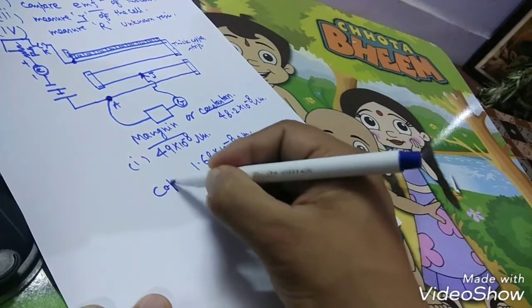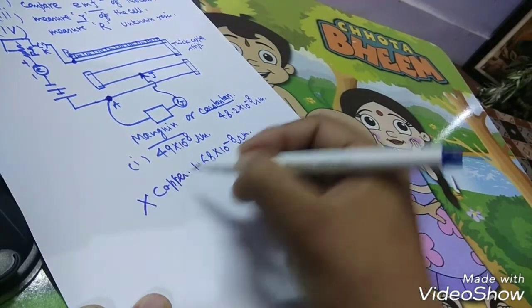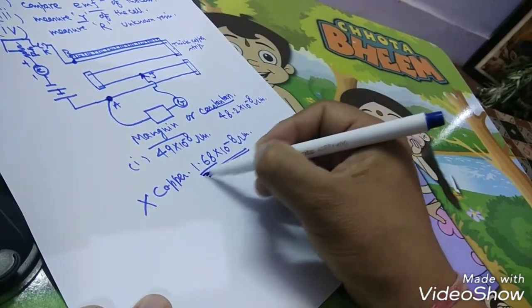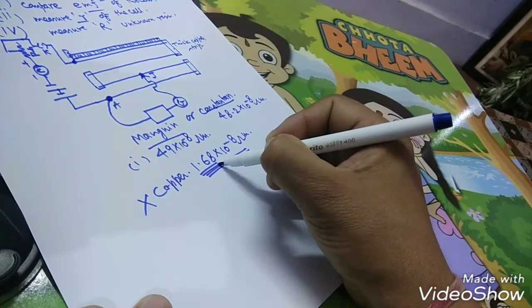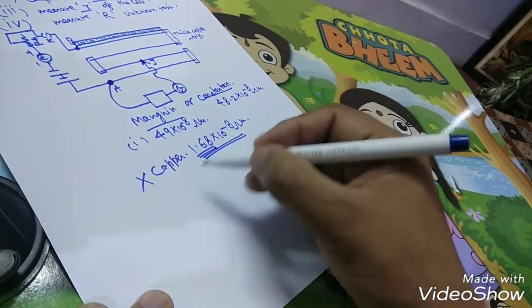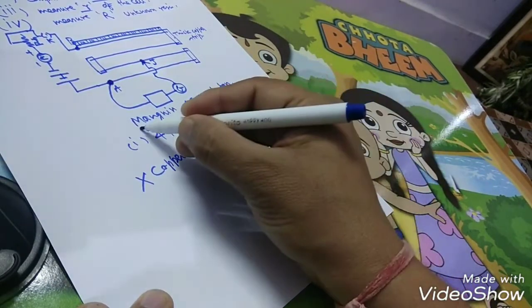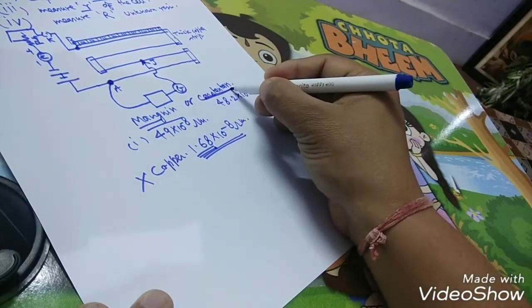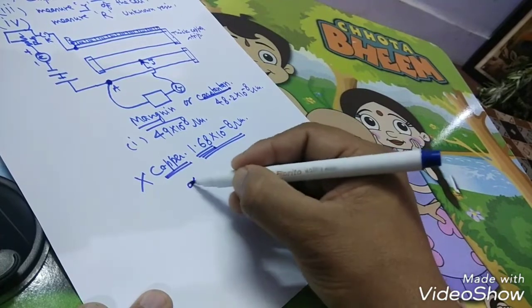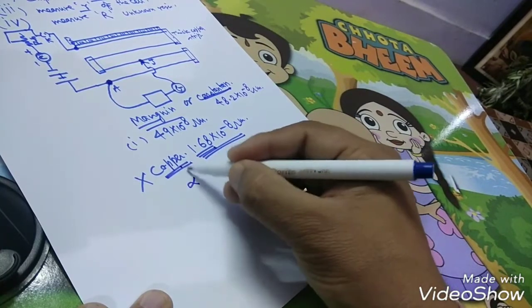This is the case of copper, which is not taken for potentiometer wire. Why? Its specific resistance is too low. And second, the temperature coefficient of resistance of manganin and constantan is very low, but in case of copper, the temperature coefficient of resistance is very high.